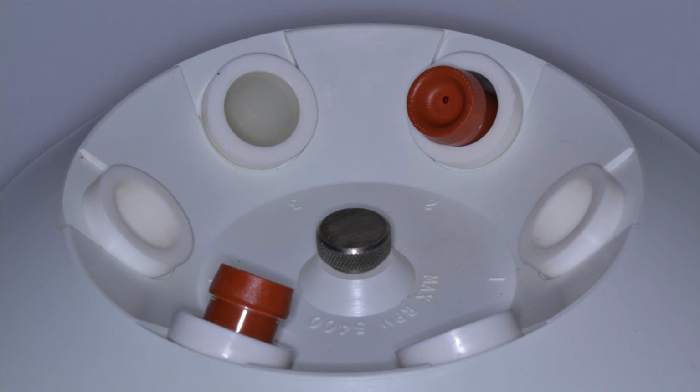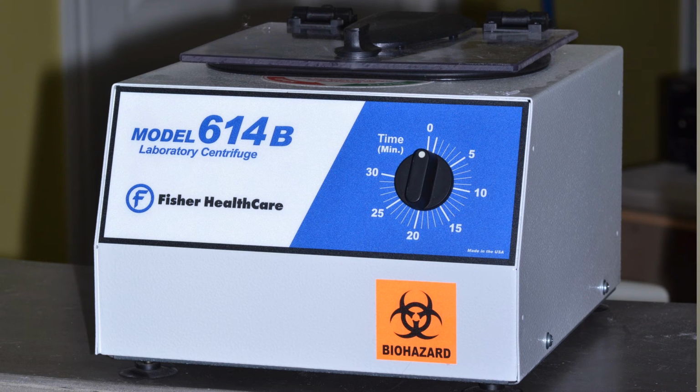In this picture, you can see another Fisher Healthcare brand of centrifuge. It costs a little bit more than the Fisher Scientific model. However, it too will spin blood down for 10 minutes at 3,000 RPM at a 45-degree angle.